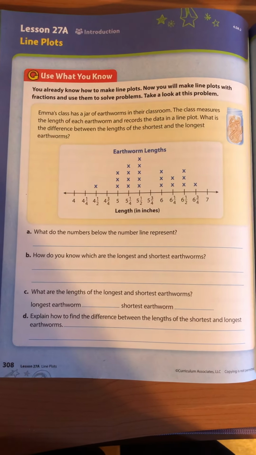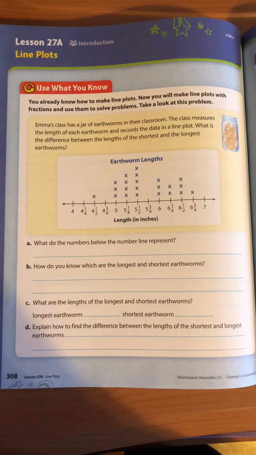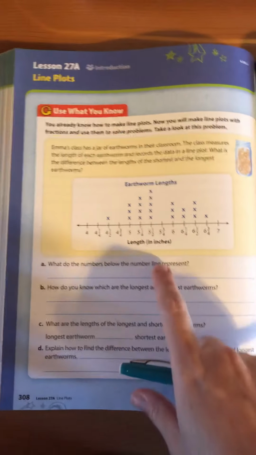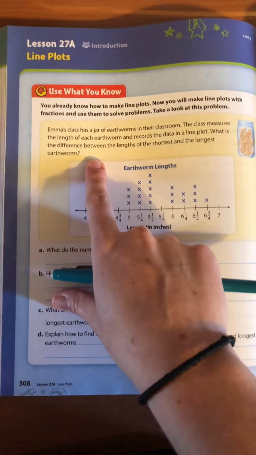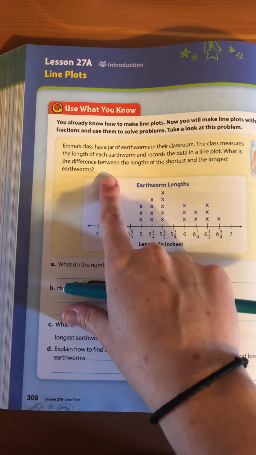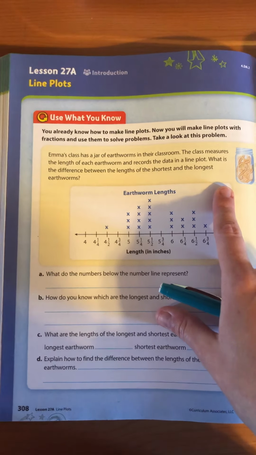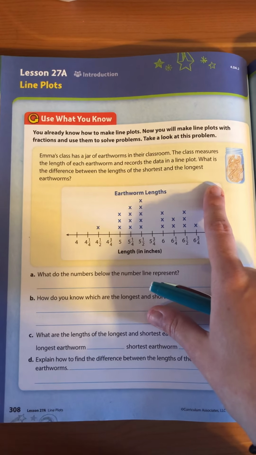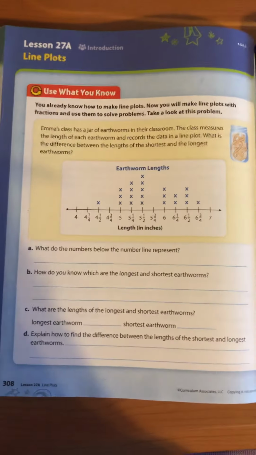Hello boys and girls, this is page 308 through 311 in your instruction book. We are going to be learning about line plots today. I need you to go ahead and read this problem with me. Emma's class has a jar of earthworms in their classroom. The class measures the length of each earthworm and records the data in a line plot. What is the difference between the lengths of the shortest and the longest earthworms?